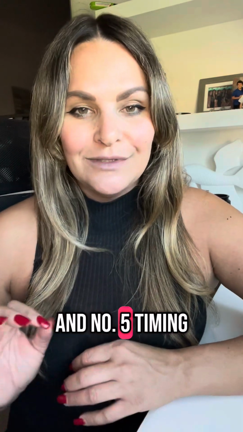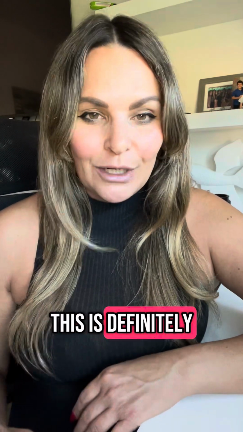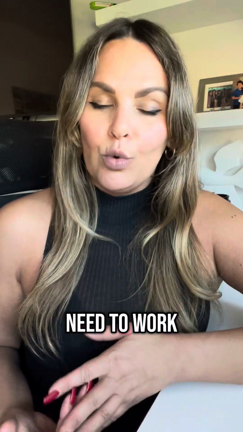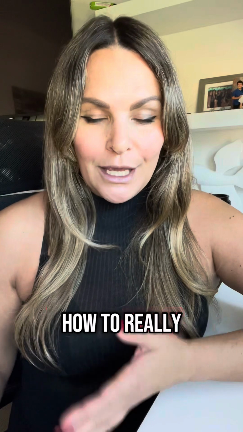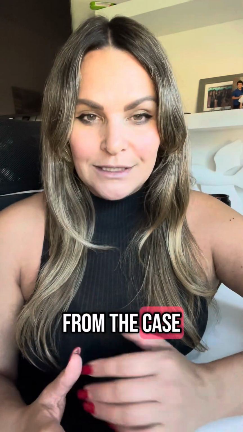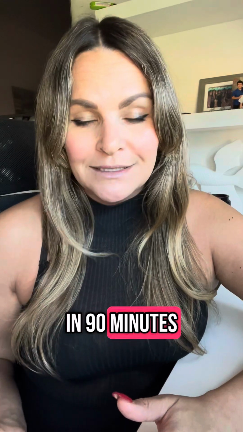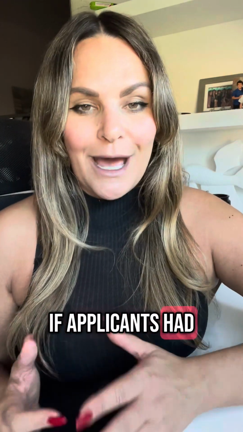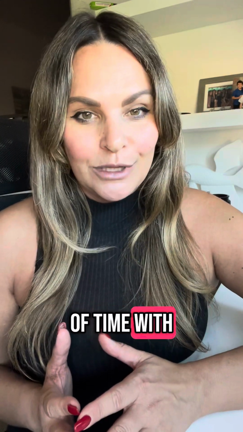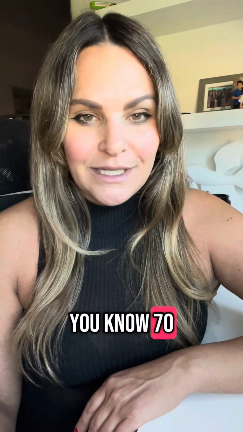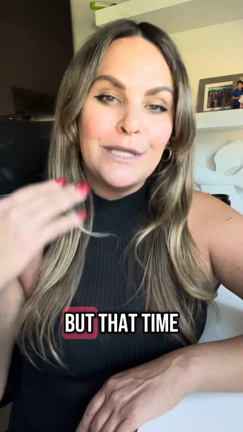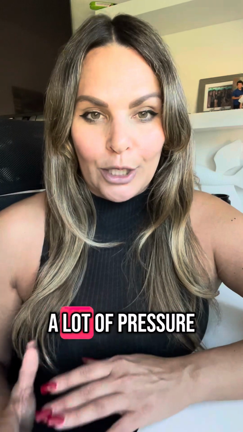And number 5, timing. This is definitely one of the most crucial steps. It's where applicants need to work the most on how to really hit all the points from the case law pursuant to the task in the right tone in 90 minutes. I always say if applicants had an unlimited amount of time with the PT, they would all be getting 75s and 80s and above, but that timestamp does create a lot of pressure.